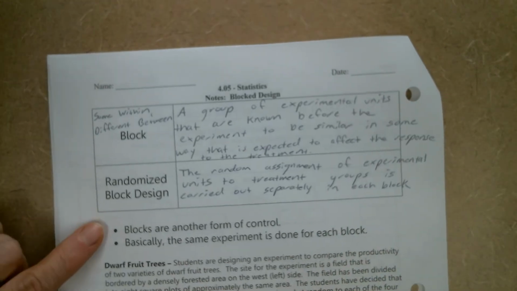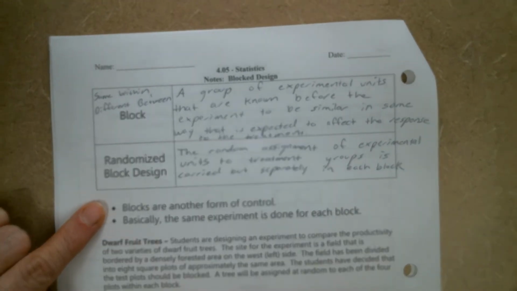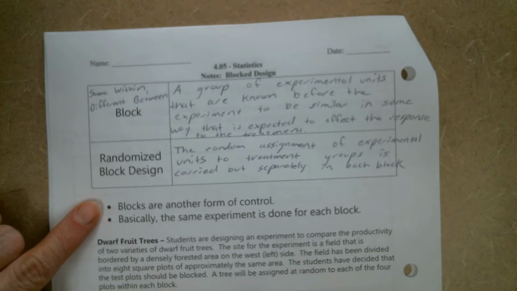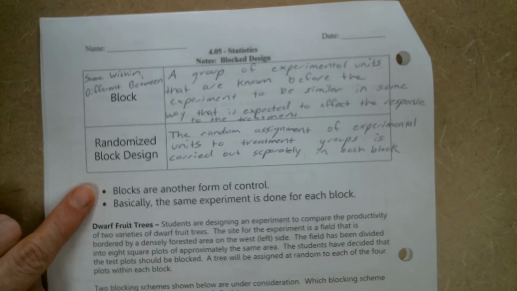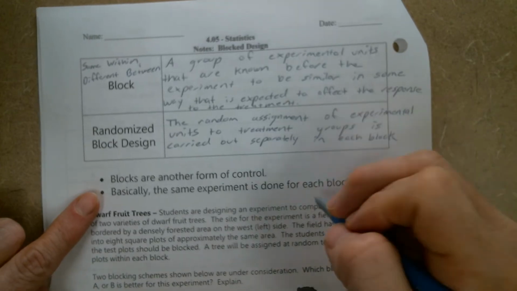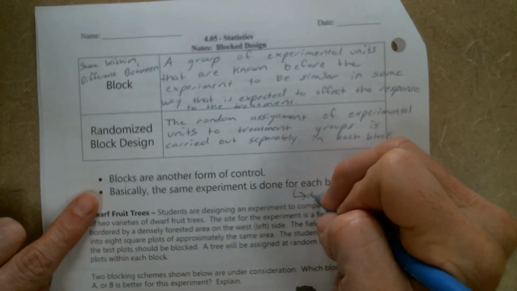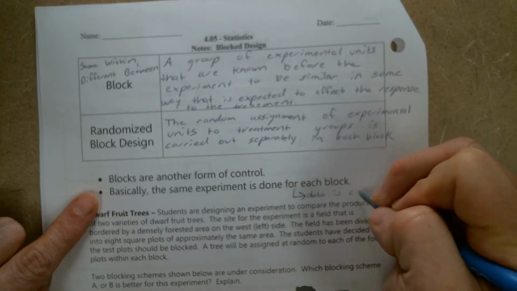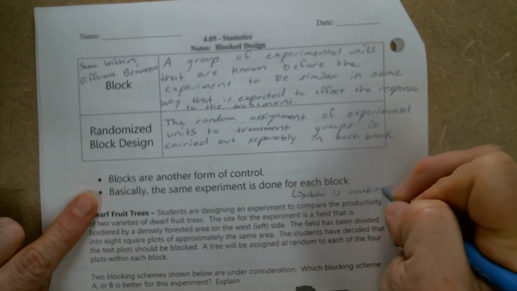All right, so blocks are just another form of control to try to make sure that you're getting the best comparisons possible. And basically the same experiment is done for each block, and the data is combined at the end.